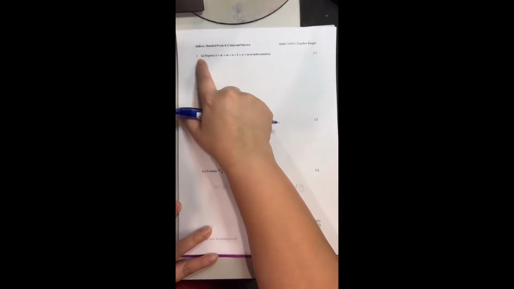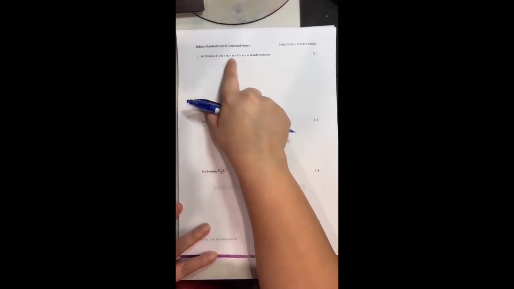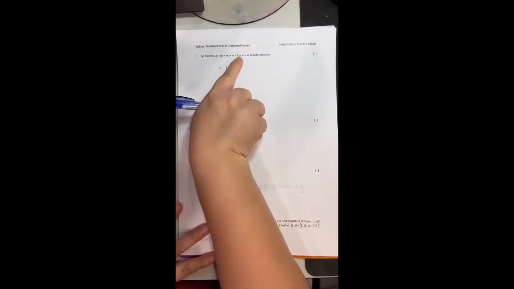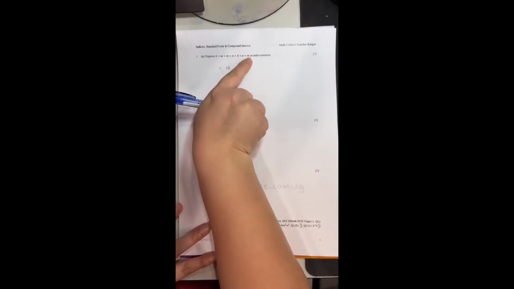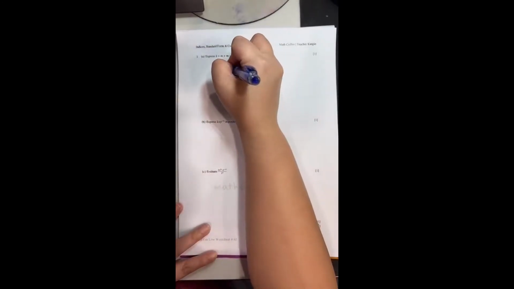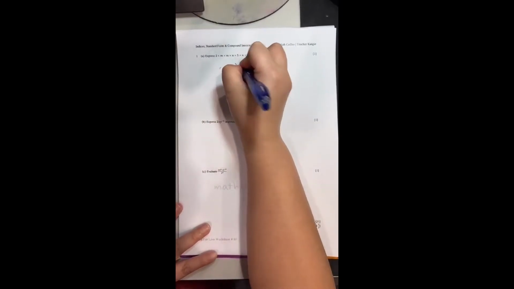Question 1, simple indices. So, 2 times m times n times 5 times and so on. What I need to do is do the number first. It's all multiplication. So 2 times 5 first, it will be 10. And we have m times m, 3 of the m. Please do not give me 3m. 3m is 3 times m. M times m times m is m to the power of 3, not 3m. And we have 2n, so it's n to the power of 2. So that will be the answer for question 1a.